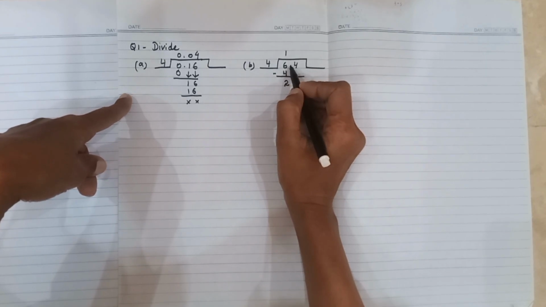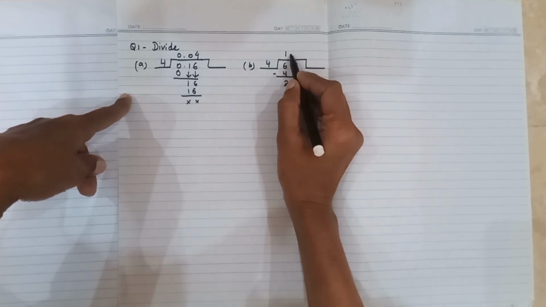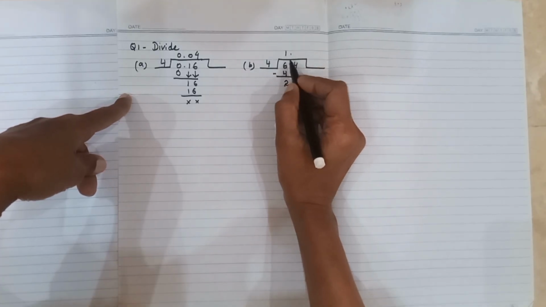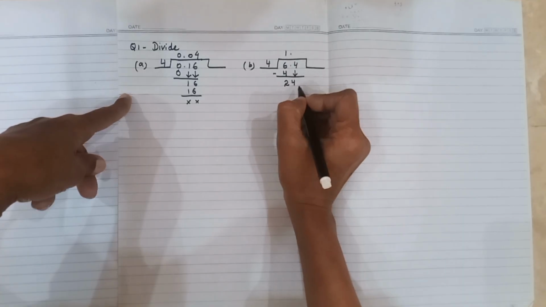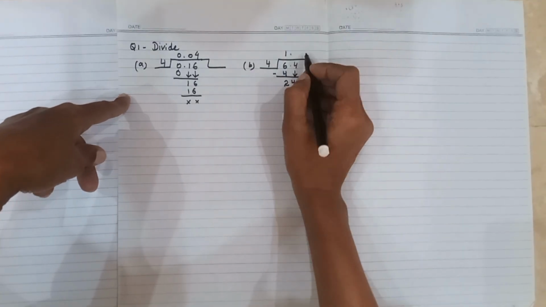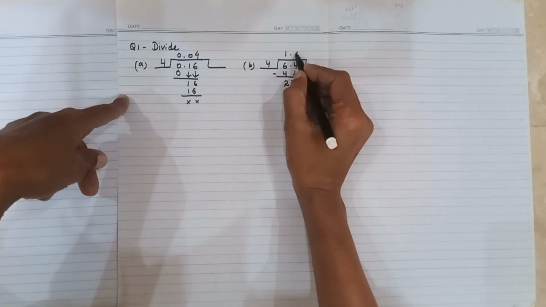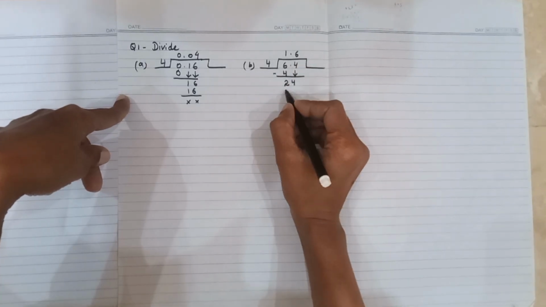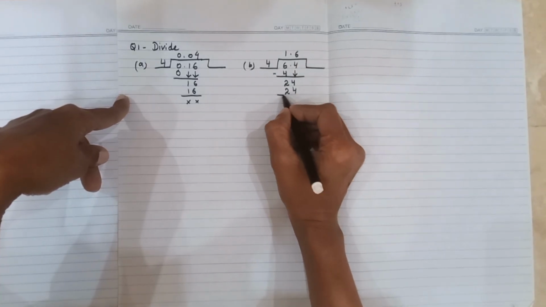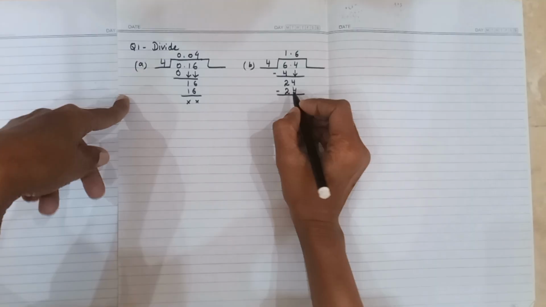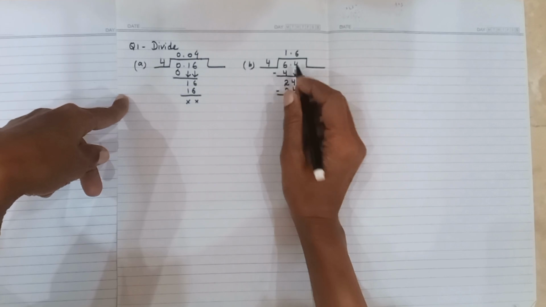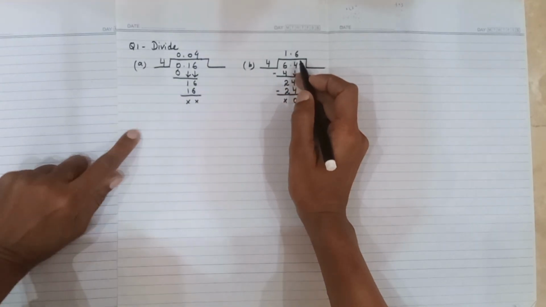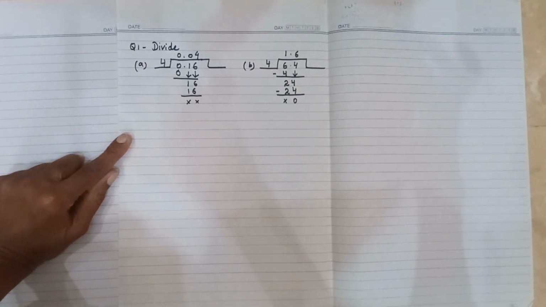Then bring this point into the answer, then bring down 4 over here, then 4 into 6 is 24, then 24 minus 24 will be 0, nothing will be left. So 1.6 is the answer of this question.